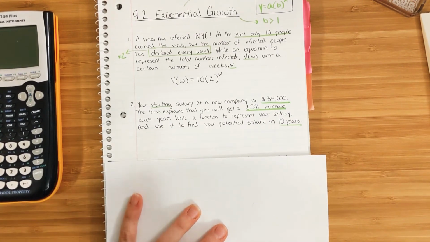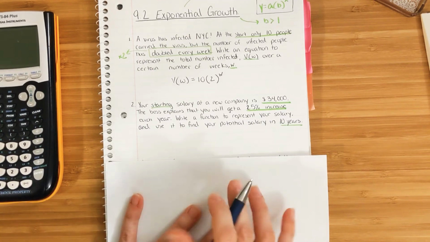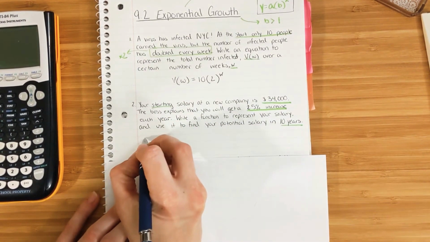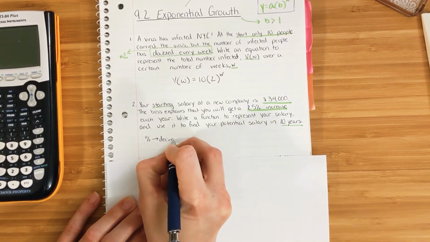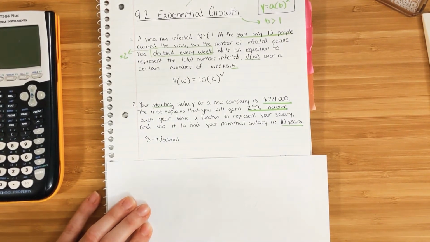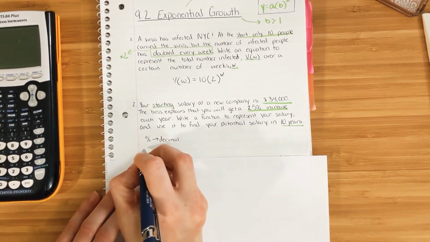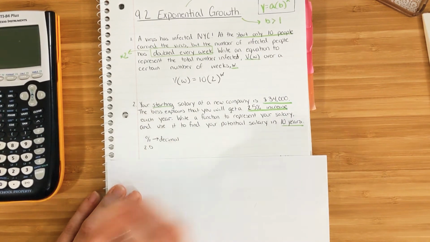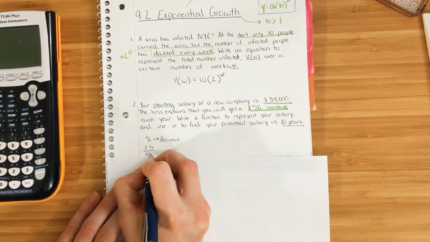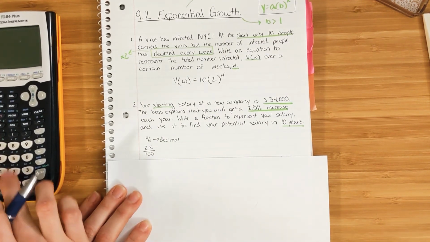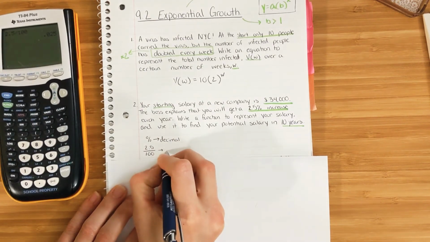Okay, so when we see a percentage increase, one thing that we're going to do is we're going to change the percent into a decimal. Okay, hopefully you guys remember how to do this from middle school, but if you don't, you're going to take your 2.5%. Okay, remember that percent means out of 100. So I'm going to take 2.5 divided by 100, which is 0.025.